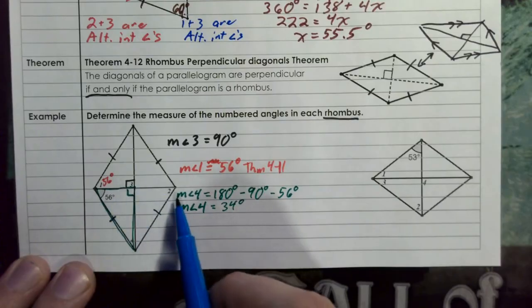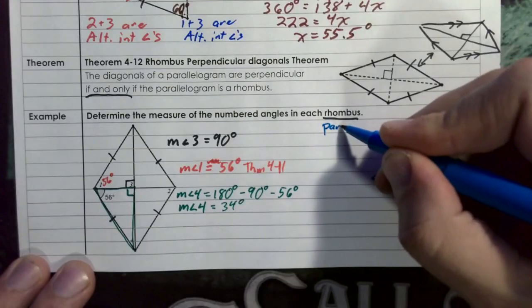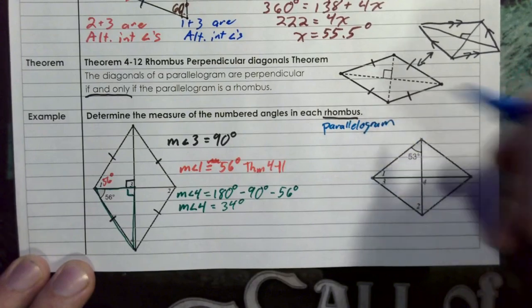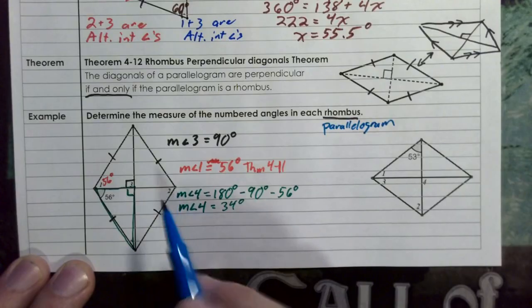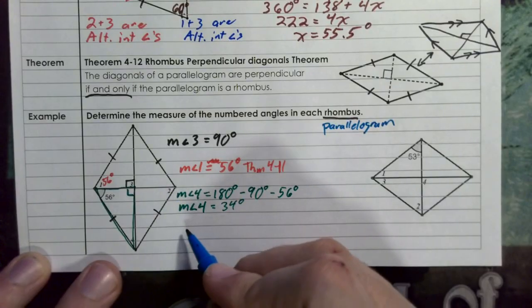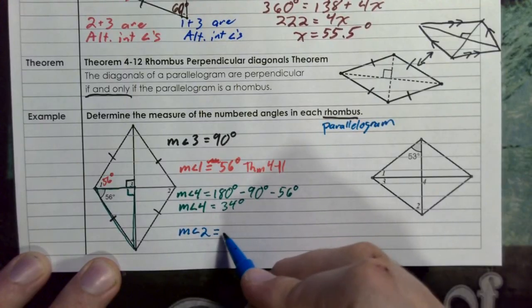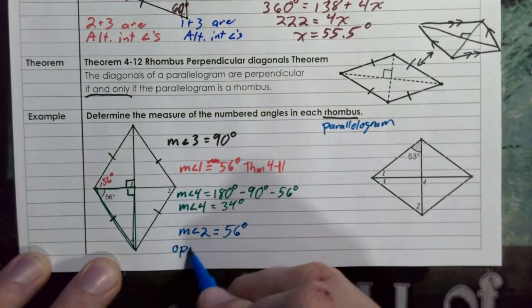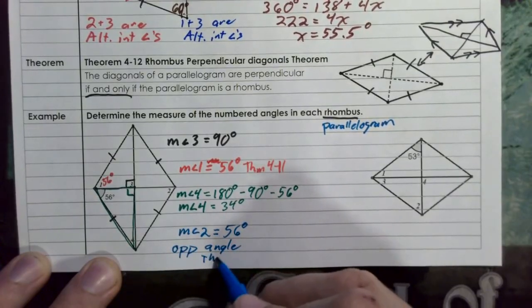Finally, if I'm looking at this thing, remember a rhombus is also a parallelogram. So that means that these two angles have to be congruent. So if those two angles are congruent, then the measure of angle 2 has also got to be equal to that 56 degrees because of the opposite angles theorem.